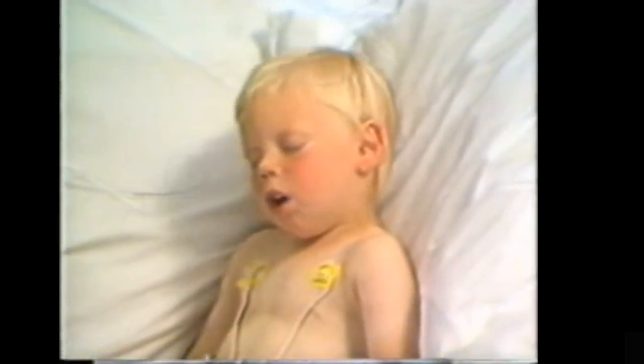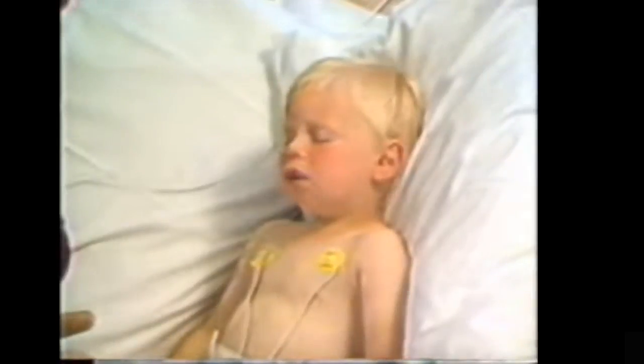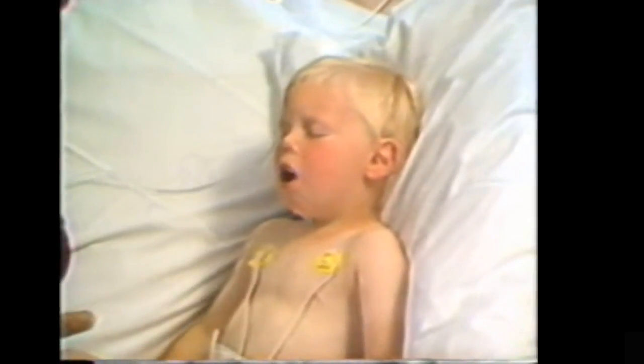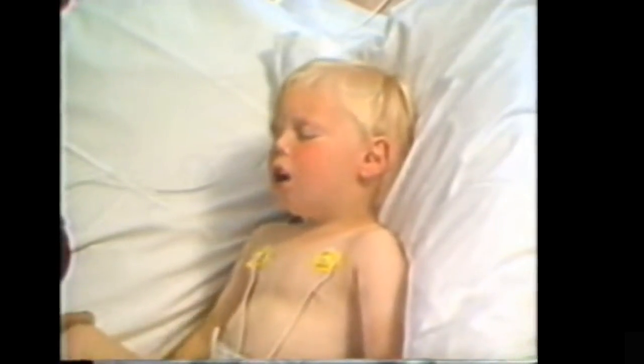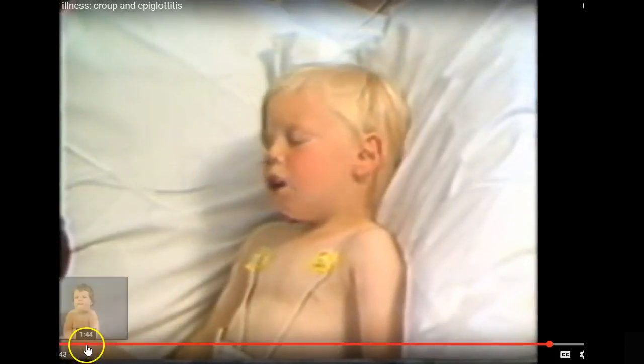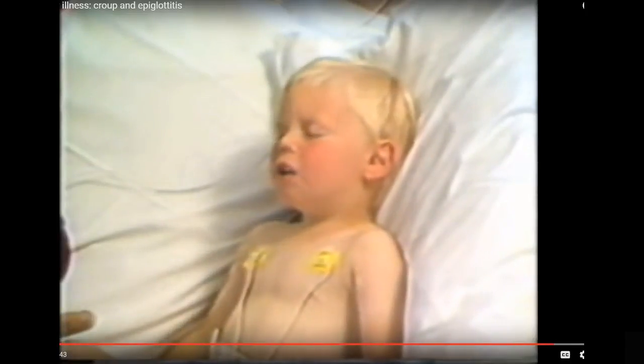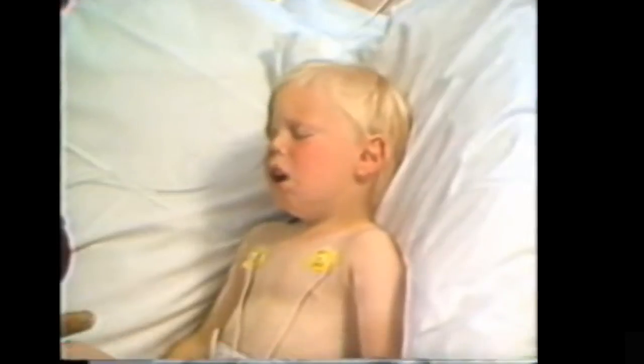Listen to the low-pitched snoring, inspiratory and expiratory noise, contrasted to the higher-pitched stridor of croup. The posture of this child is difficult. He prefers to sit upright.